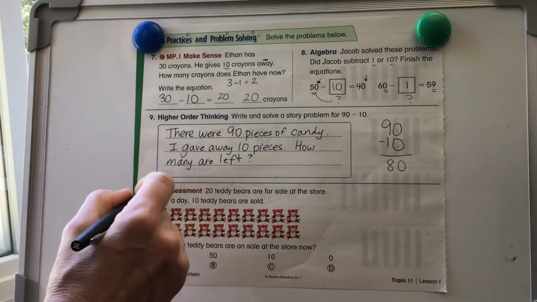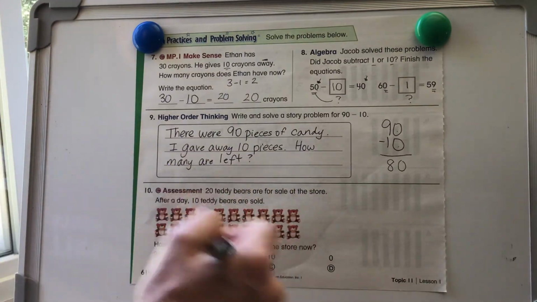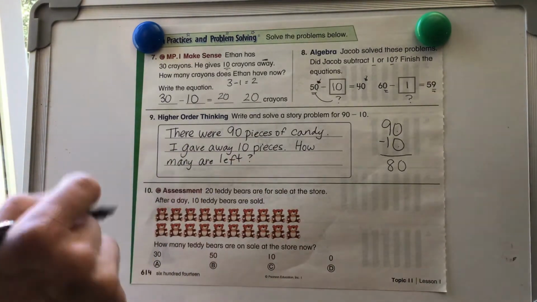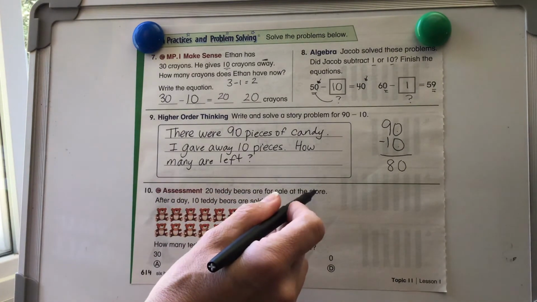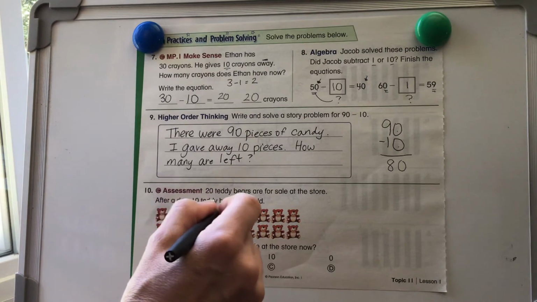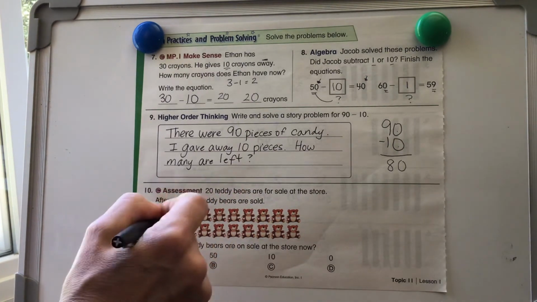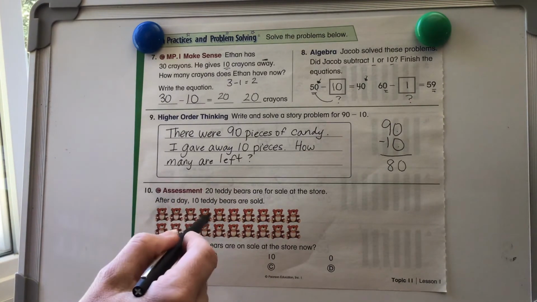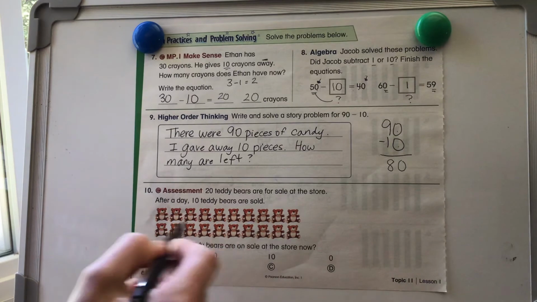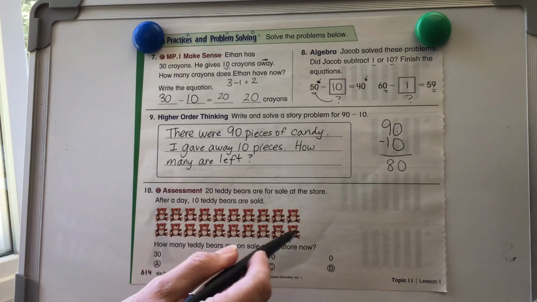Okay, here's our assessment. There's the little Common Core symbol, the C within a C. This lets us know that we're going to have questions just like this on the test. Okay, 20 teddy bears are for sale at the store. After a day, 10 teddy bears are sold. How many teddy bears are on sale at the store now? So there's 20. Right here, we've got our total of 20. 1, 2, 3, 4, 5, 6, 7, 8, 9, 10, 11, 12, 13, 14, 15, 16, 17, 18, 19, 20.